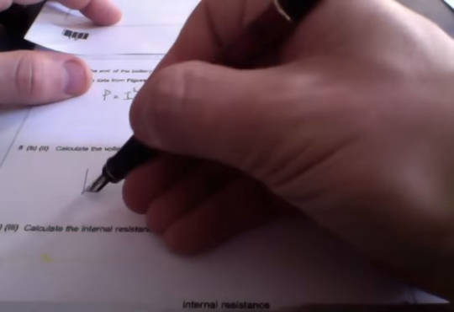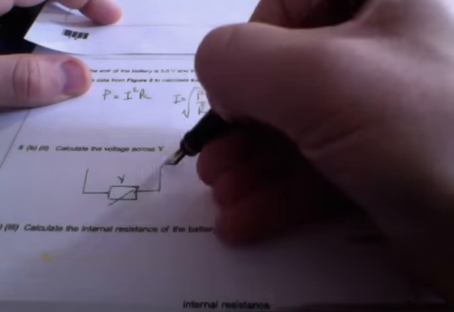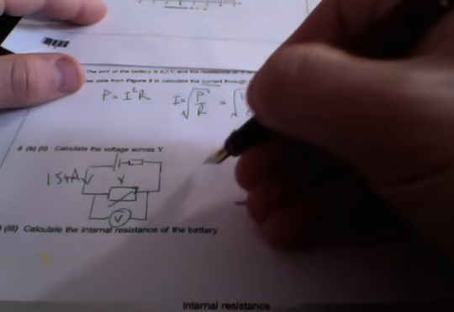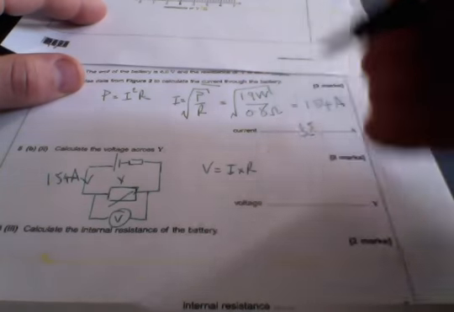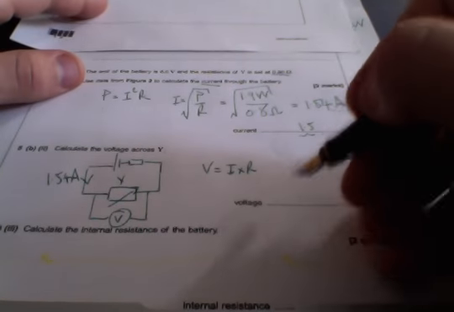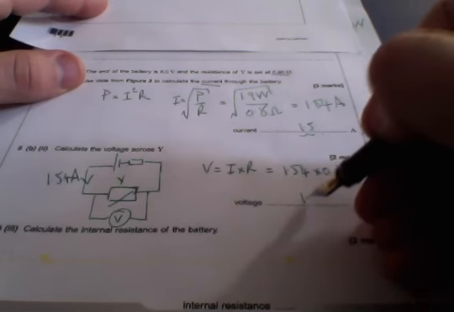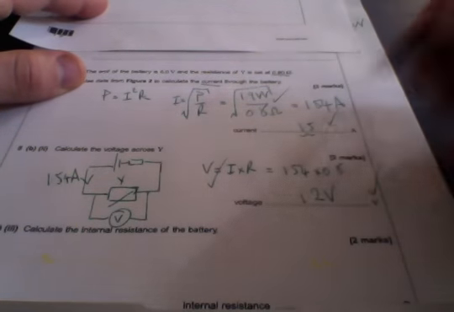Okay, what's the voltage across Y? So now we have worked out the current flowing through the circuit from the battery and the internal resistance at 1.54 amps. What's the voltage, or the PD, the external PD? Well, it's simply I times R, which gives me 1.54 times 0.8, giving me 1.2 volts. Straightforward.